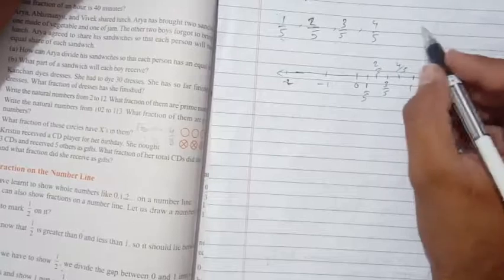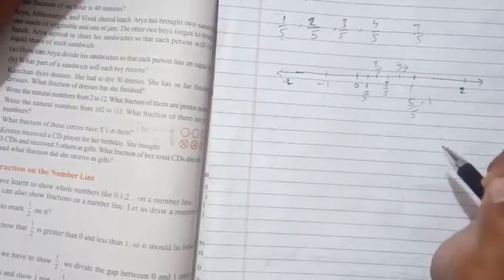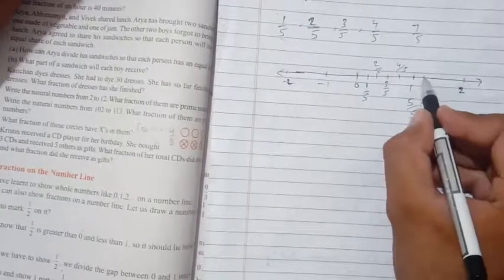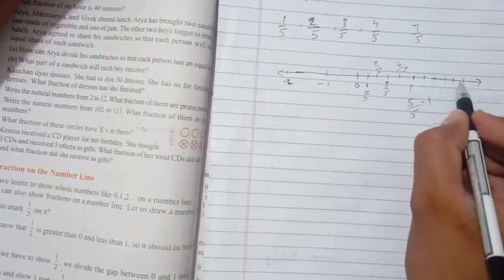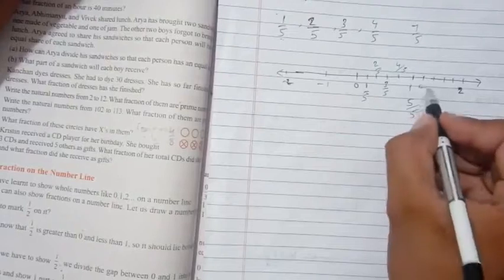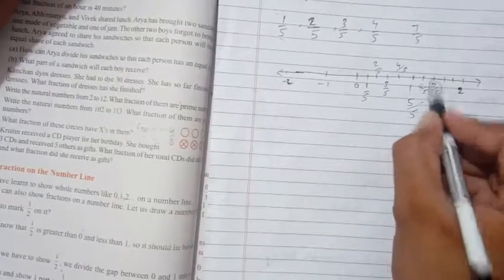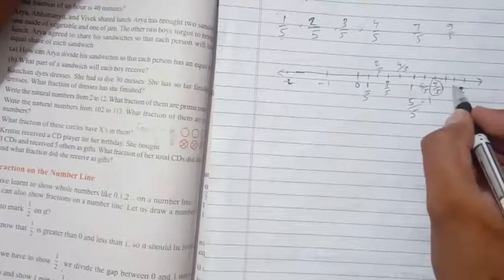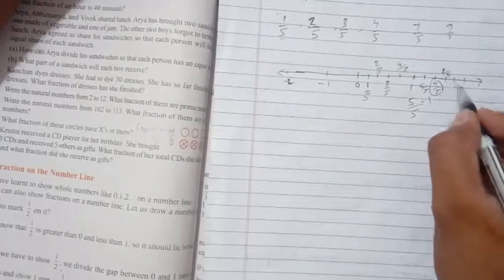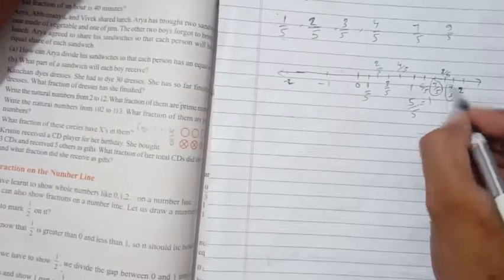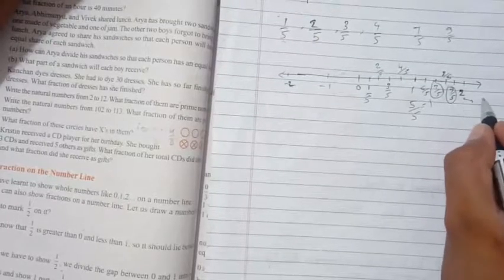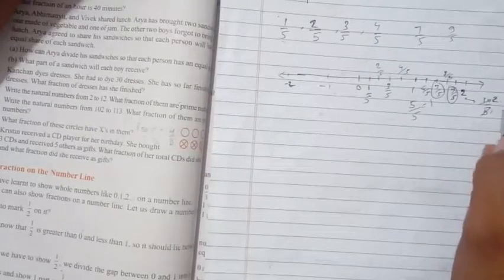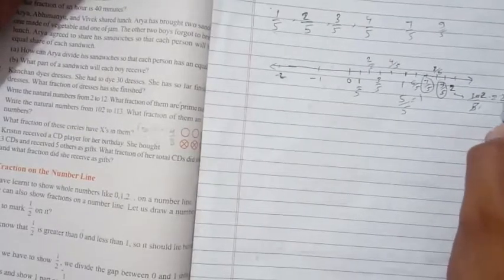If someone tells you to represent 7/5, how can we represent it? Again divide 1 to 2 into 5 equal parts, 1, 2, 3, 4, and the last one is 5. So this is a 6/5, this is a 7/5, okay. Now 9/5. So here is the 8/5, and this is a 9/5. And what is the value of 2? It is actually 10/5. 5 twos are 10. So it will become 2.